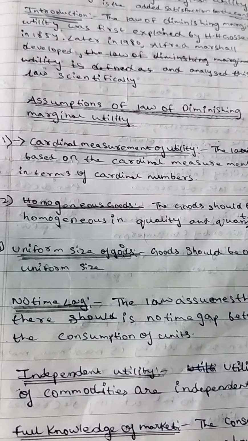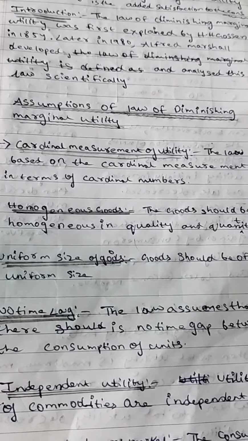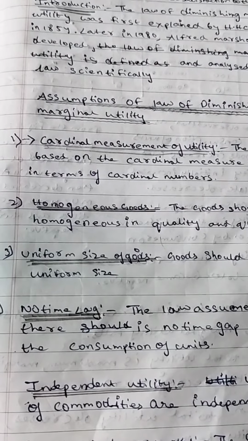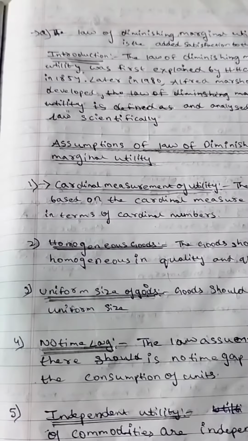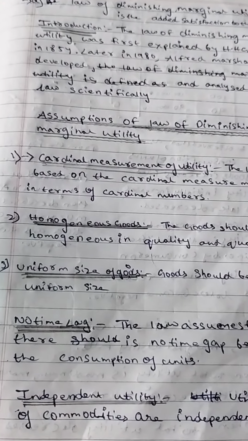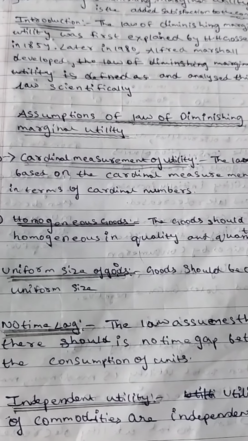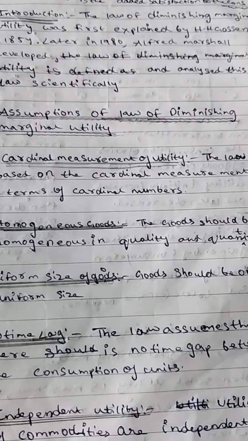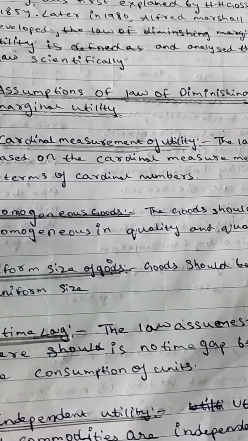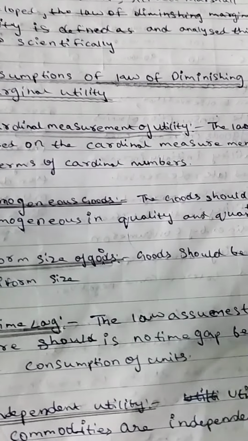From these lines, we have learned this. Take the example of rasmalai. When you eat the first piece of rasmalai, you will get the maximum satisfaction compared to the second piece of rasmalai, and so on like that.